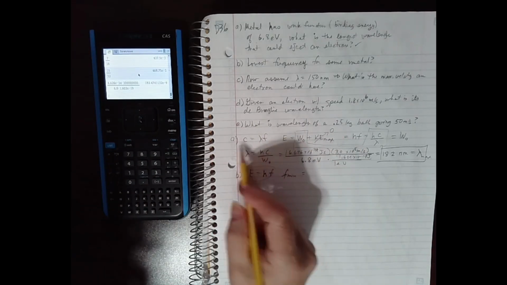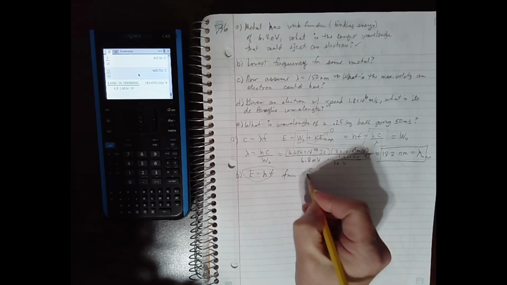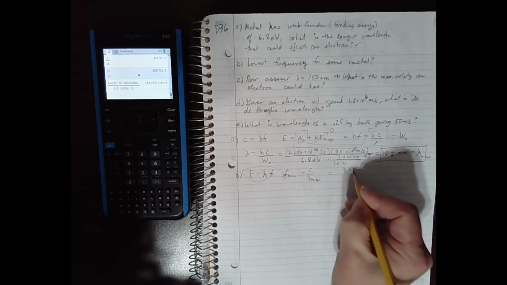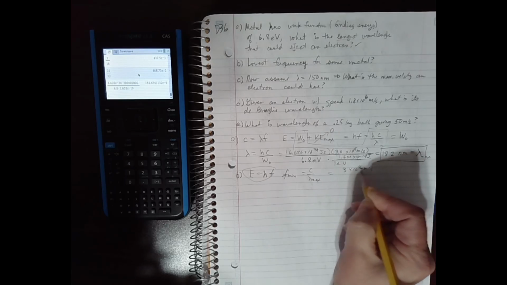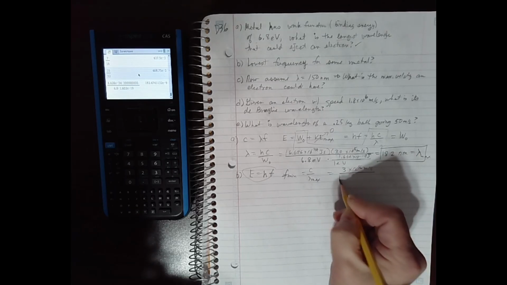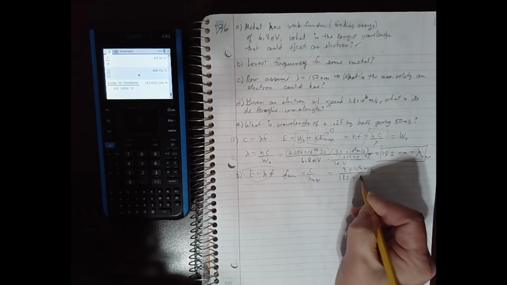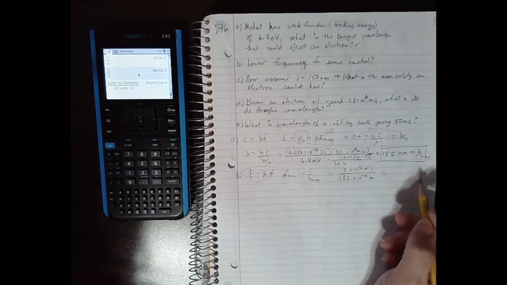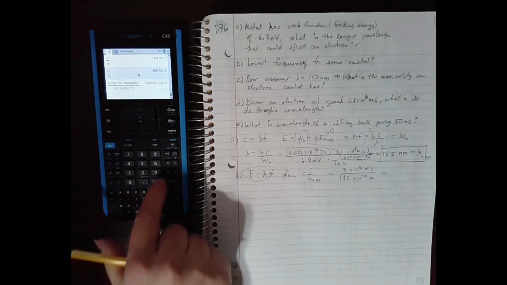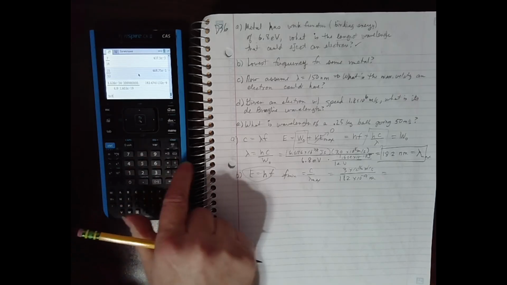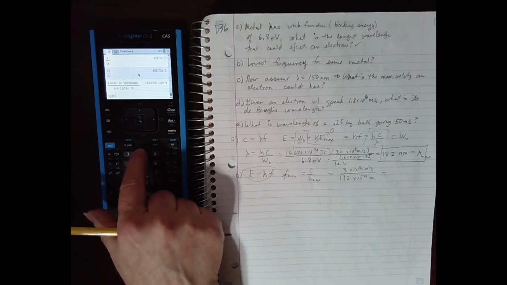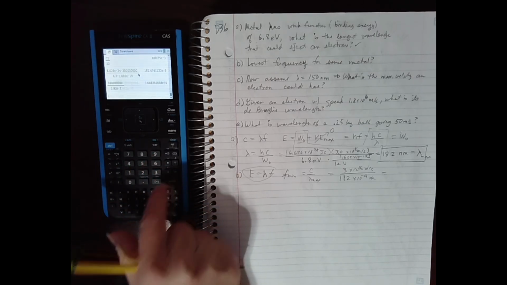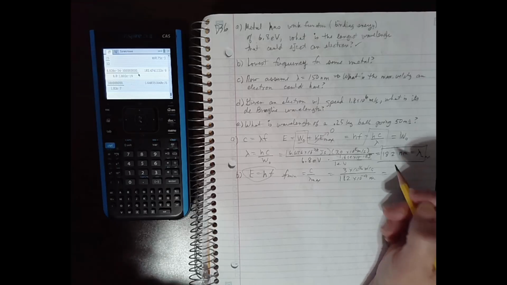So F min is just using this equation, F equals C divided by lambda for the max. So it's 3 times 10 to the 8th meters per second divided by the maximum wavelength, 182 times 10 to the negative 9 meters. It ends up being 1 over seconds, which is hertz. 3E8 divided by 182 E negative 9.